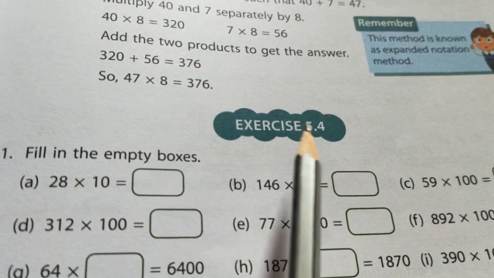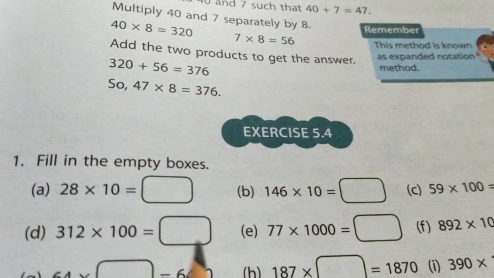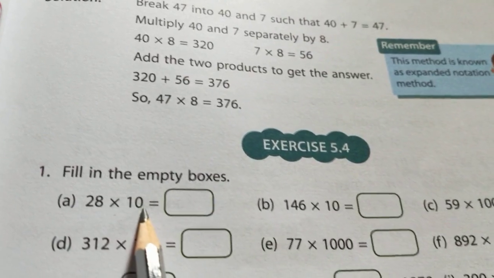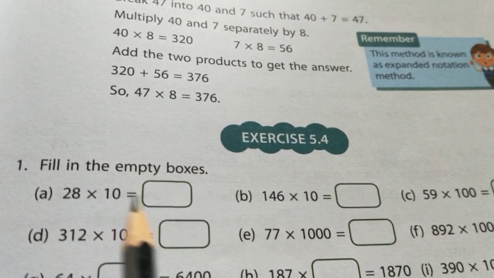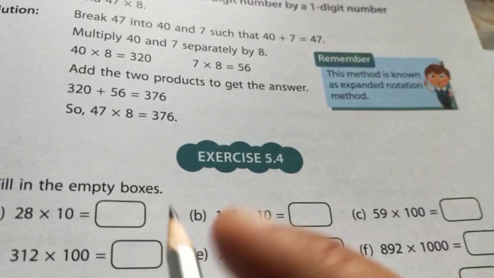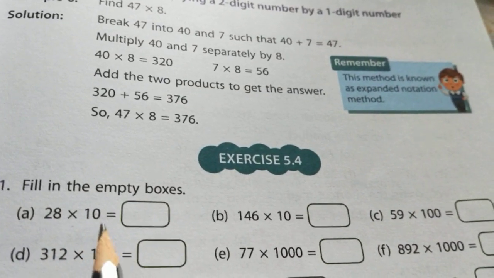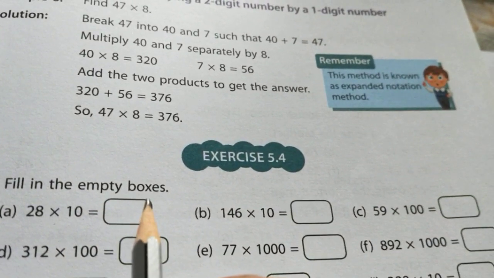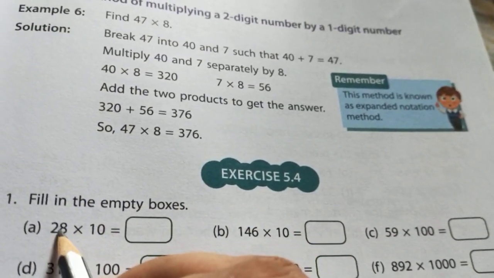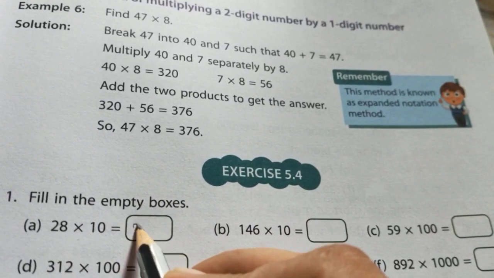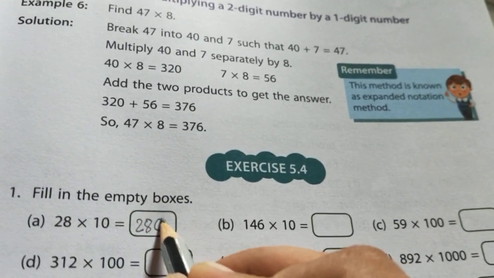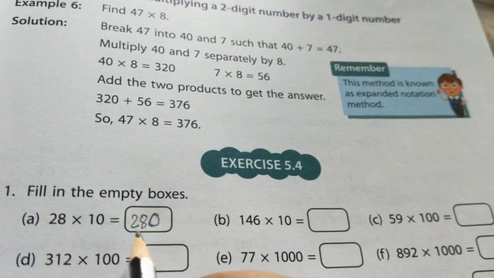Let's see. The first exercise is 5.4, after what we have learned today. Question number 1, A, is 28 into 10. In the previous examples we have learned how to multiply a number by 10, or numbers in tens place. You first multiply 28 into 1, it will be 28. How many zeros are there? 1 zero. You add 1 zero. You get the answer.